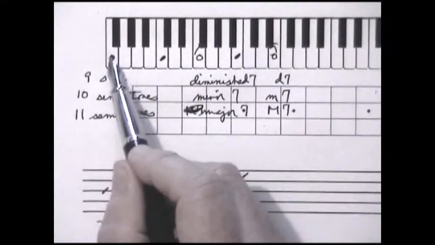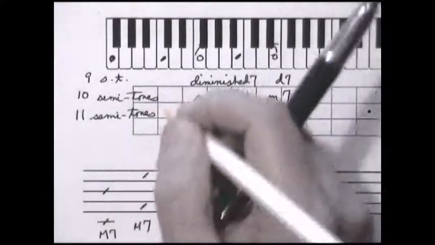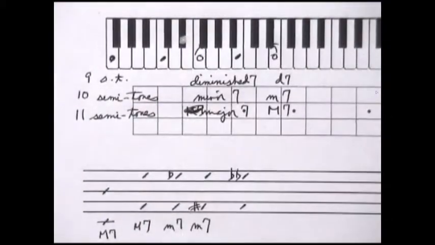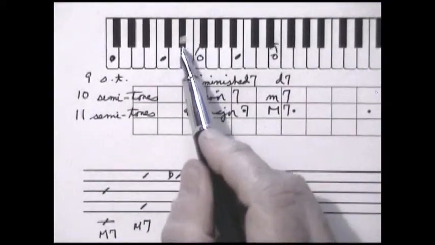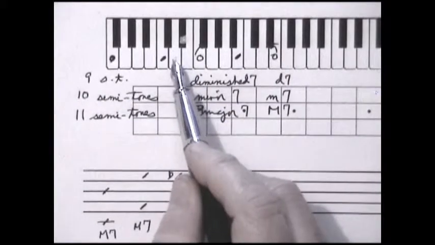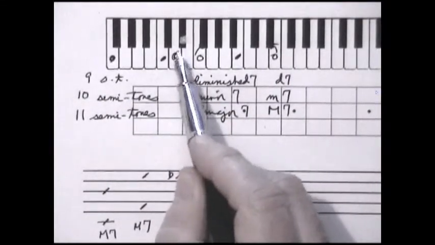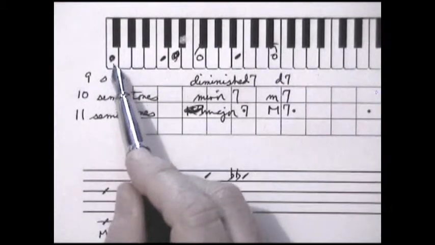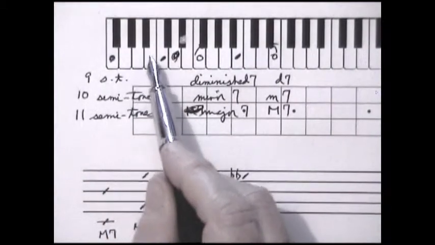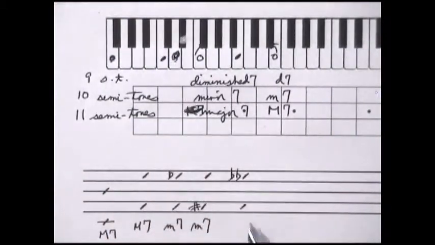Here's my F, here's my E flat. And I make the E flat another flat, making it a double flat. So I have 1, 2, 3, 4, 5, 6, 7, 8, 9 semitones. That's a diminished seventh.